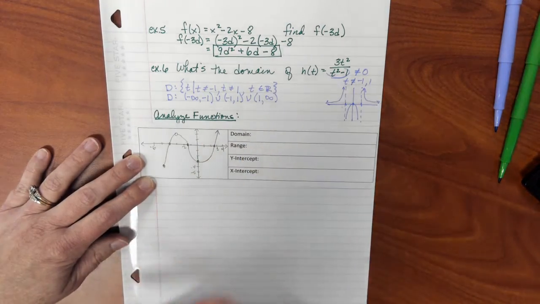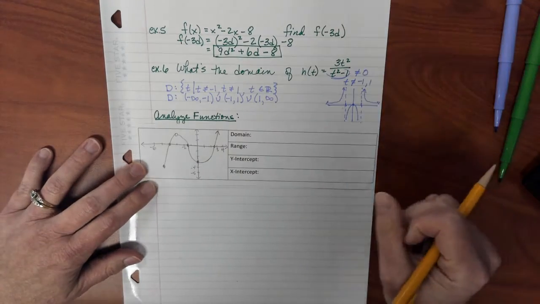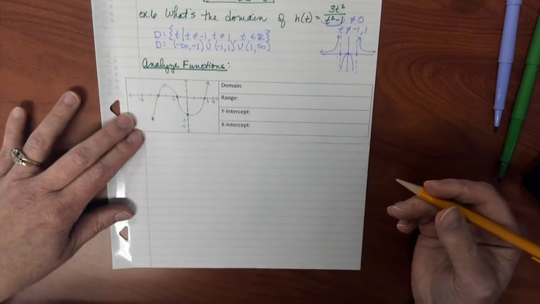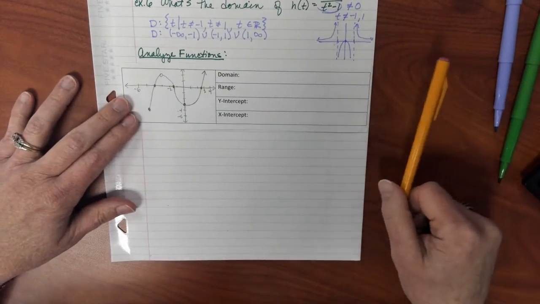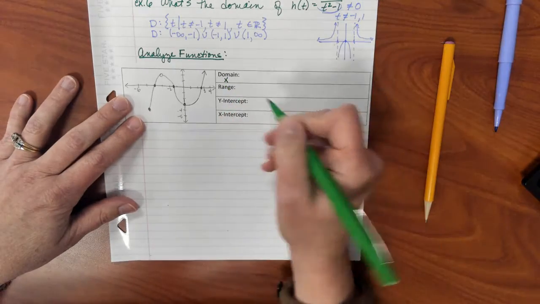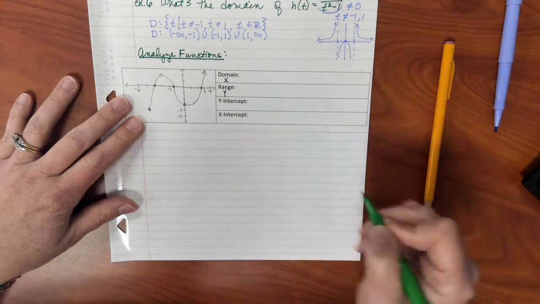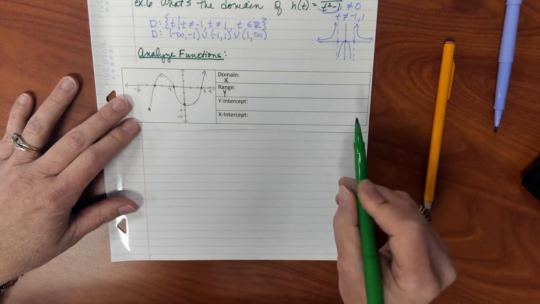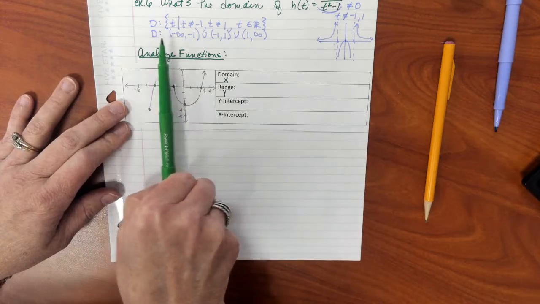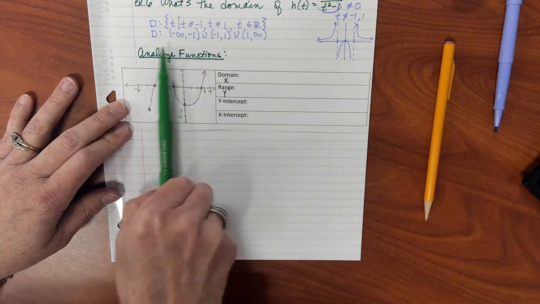Okay, so let's analyze some of these pieces. All right, first of all, I would give you a picture like this, and I would say, what is the domain of this function? Well, the domain, you need to remember, is your x. Your range is your y. So when I'm asking you what is the domain, that means you look at your graph and you look at the x values.